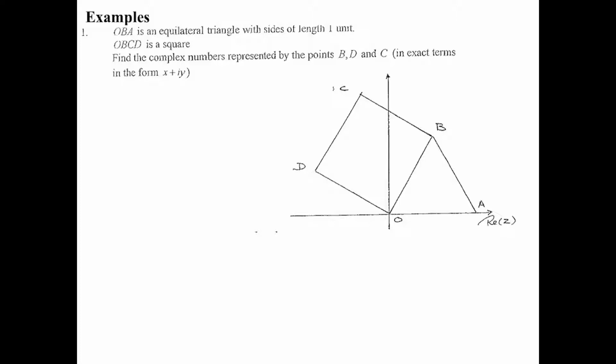OBCD is a square. We have to find B, D and C, and I think they're giving us a bit of a hint there. Why didn't they say find B, C and D? Sometimes the language of the question is giving you a hint in the order to find things. So it might be easier to find B, then D, then C. Okay, well, let's find B then.